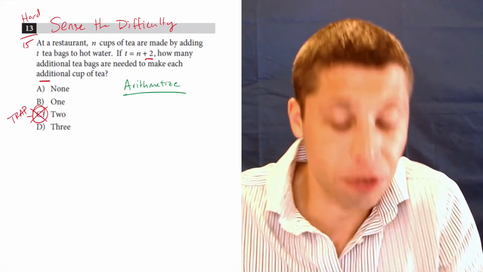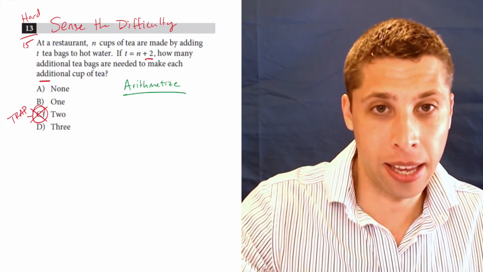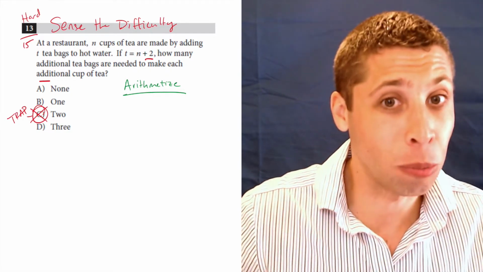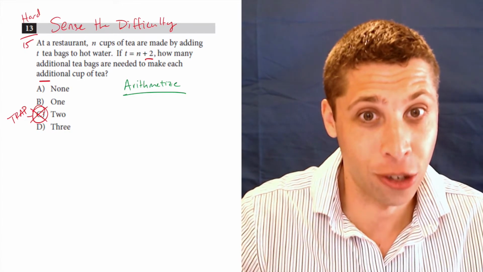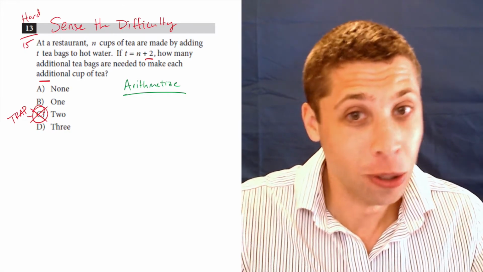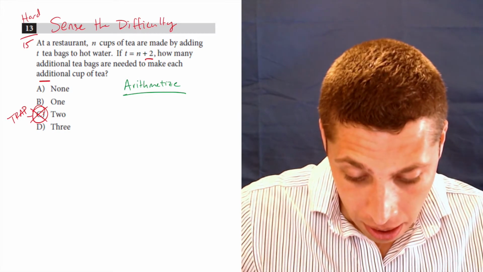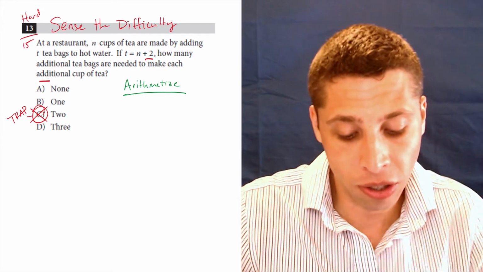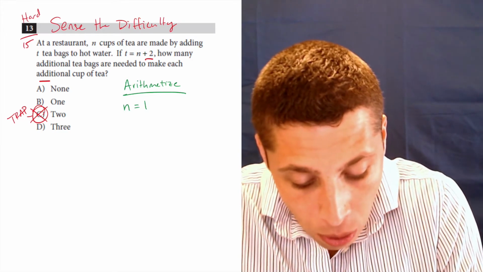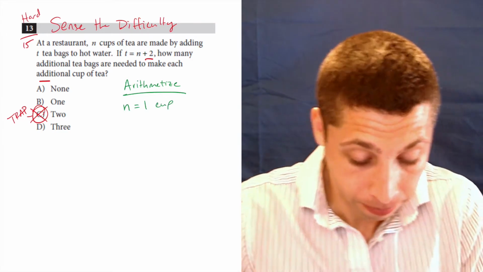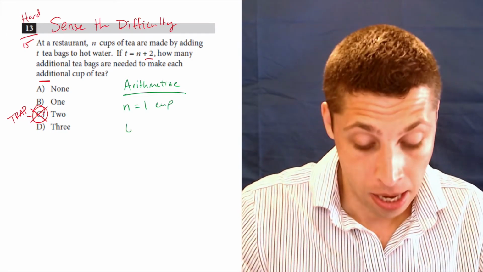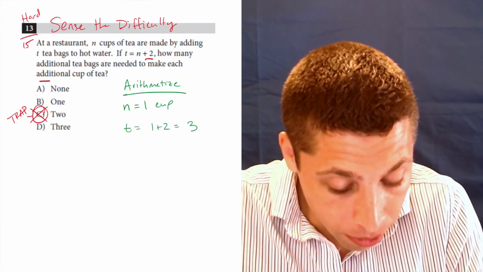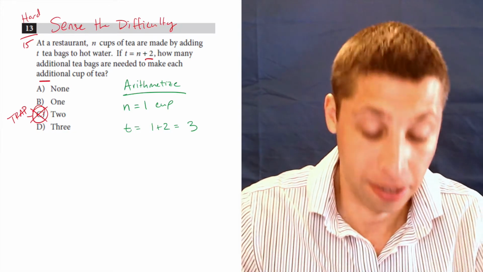We have an equation for making tea, but if you've made tea before in your life, I bet you didn't use an algebra equation to make it. You just made the tea. So let's make some tea, right? So if n cups of tea are made by adding tea bags to water, so let's just say that I'm making 1 cup of tea, right? Then according to the equation, I would need 3 tea bags.